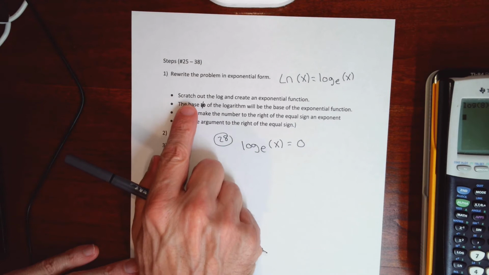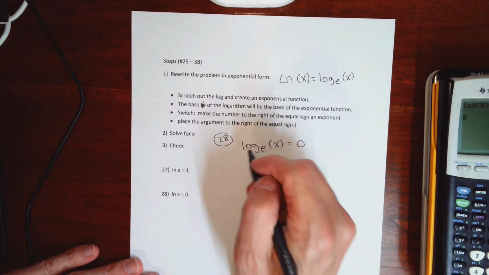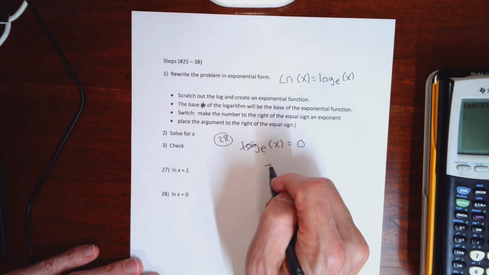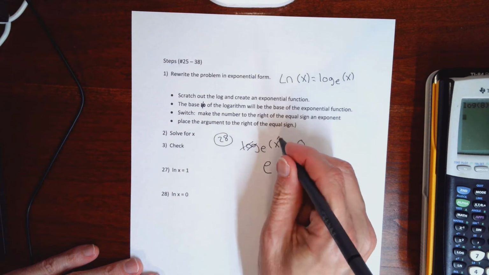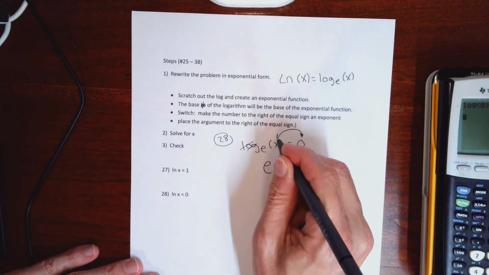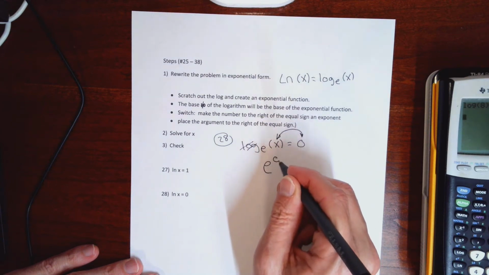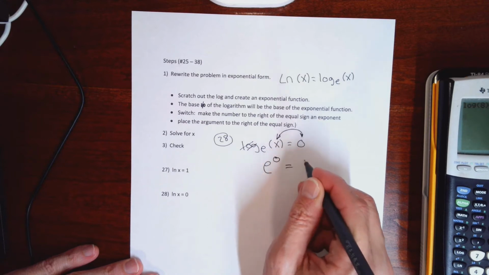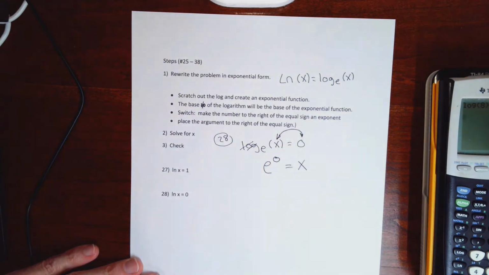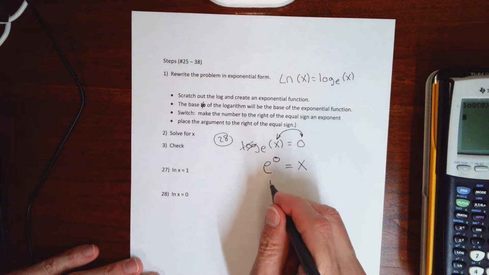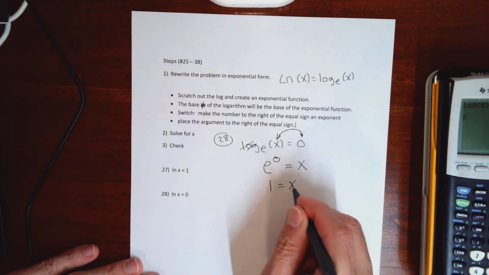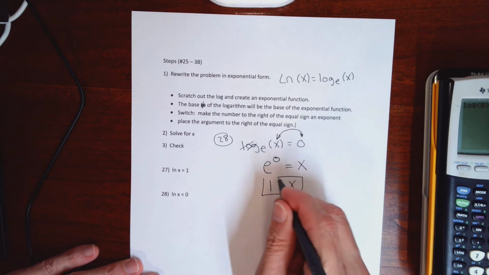Now I'm going to rewrite the problem in exponential form. I'm going to scratch out the log. The base e is going to stay low, and I'm going to switch the 0 and the x. The 0 is going to become my exponent. The x is going to bounce off to the right. This gives me e to the 0 equal to x, and I know that anything to the 0 power is 1. I claim my answer is 1.